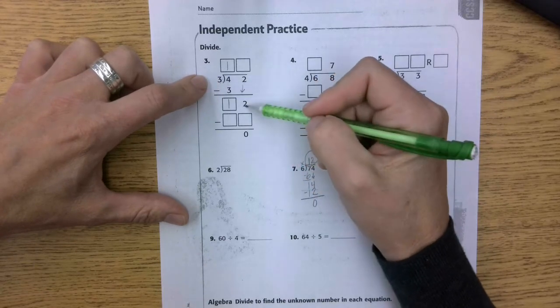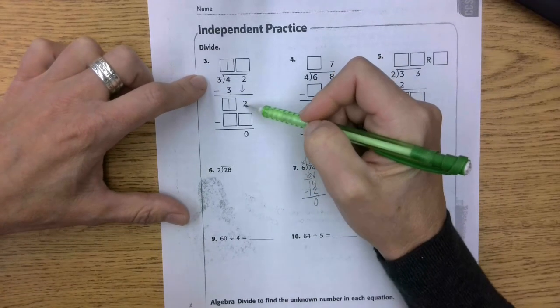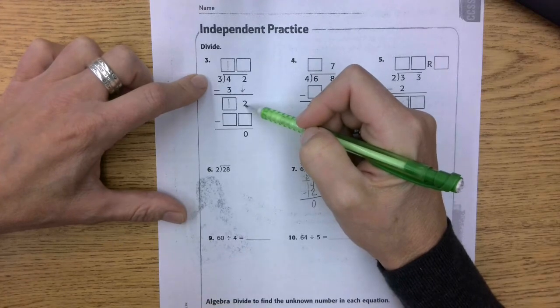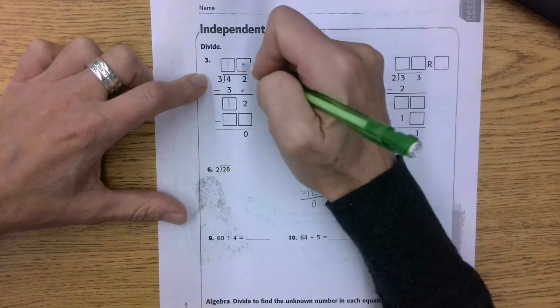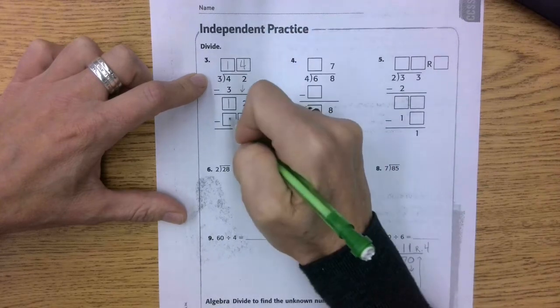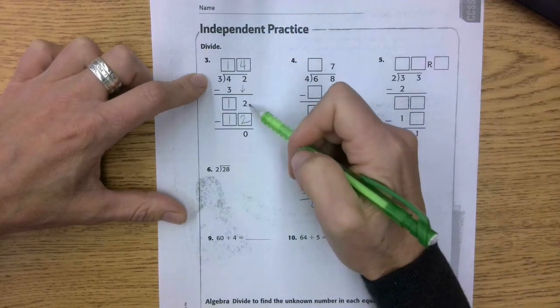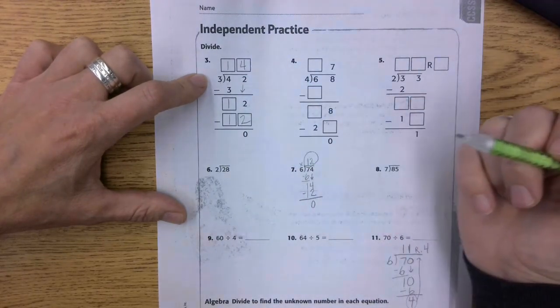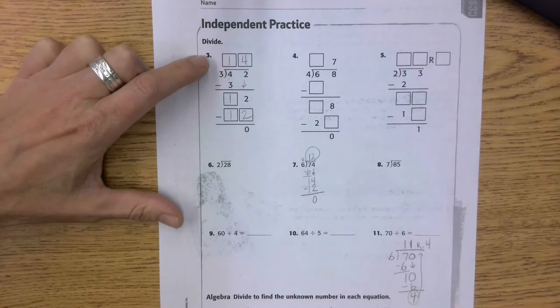So now 3 goes into 12. Oh, 3 times 3 is 9. 3 times 4, hey, that's 12. So 4 times 3 is 12. So 12 minus 12 is 0. Okay? All right, let us know if you guys need help.